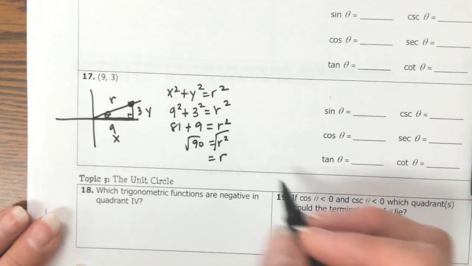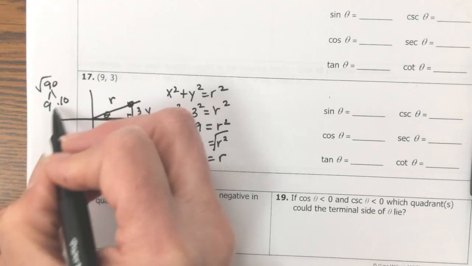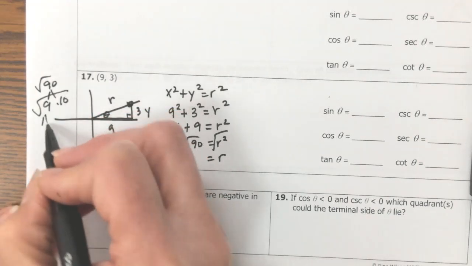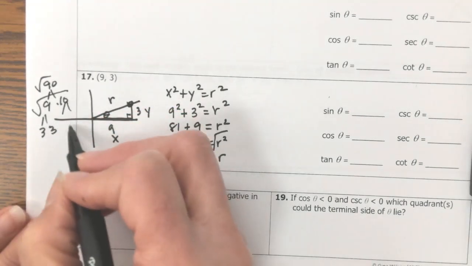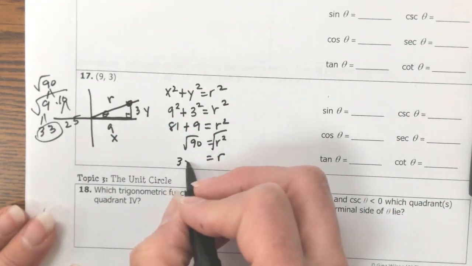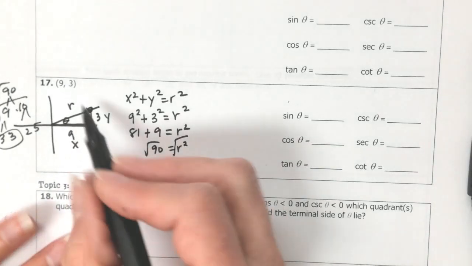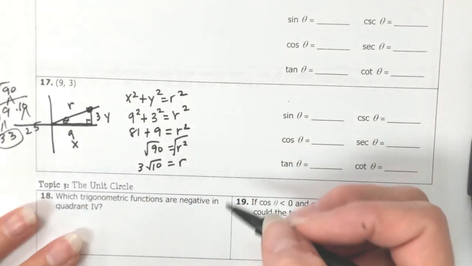If you just write it off to the side somewhere, you could do 9 and 10. 9 breaks into 3 and 3, so 3 comes out. 10 really breaks, but not with couples. So it's going to have a 3 radical 10 as the radius, or the hypotenuse, if you want to call it hypotenuse.